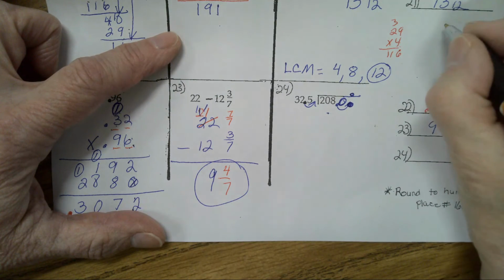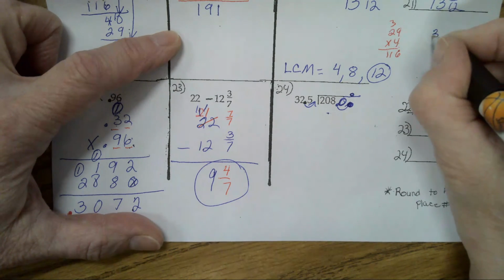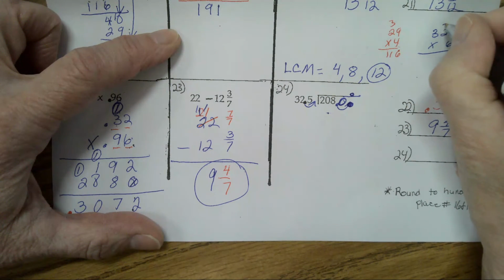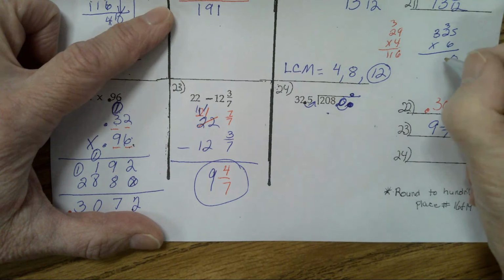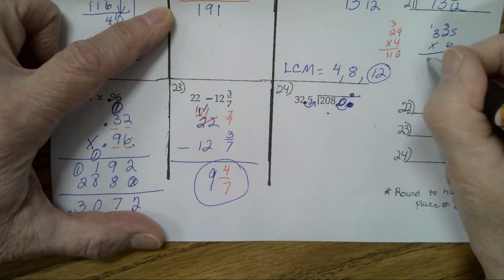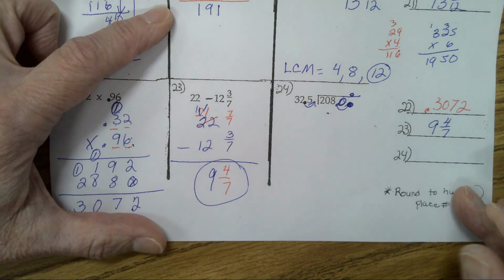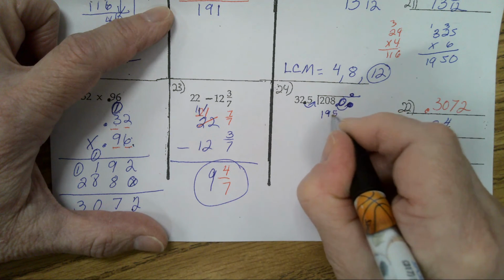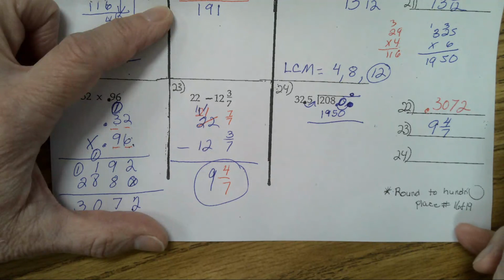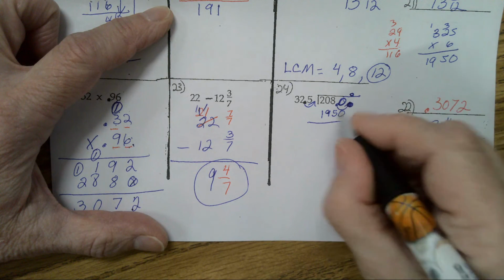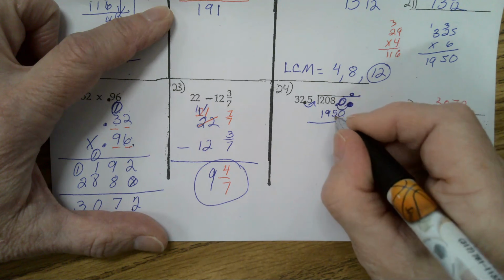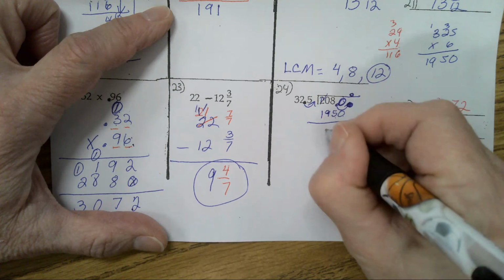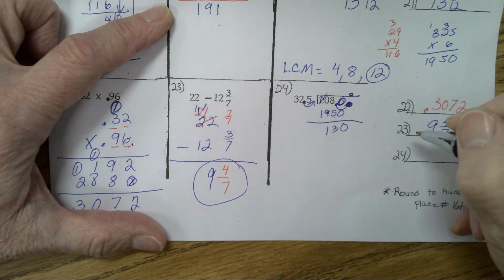So I'm going to do it over here. 325 times 6. 0, carry a 3. 12 plus 3 is 15, carry a 1. 18 plus 1 is 19. Yep, that'll fit. 1950. Now, 0 minus 0 is 0. 8 minus 5 is 3. Borrow from the 2. 10 minus 1 is 130.